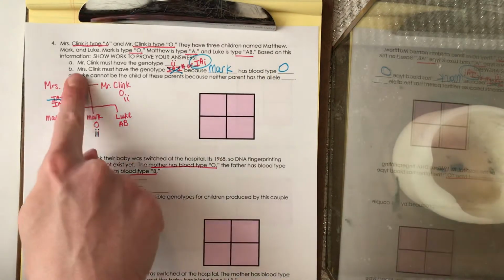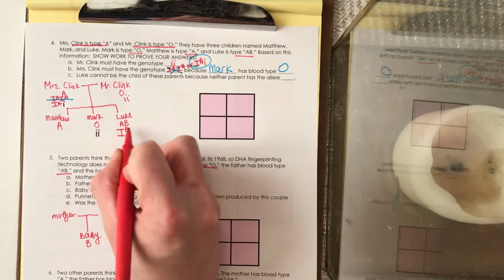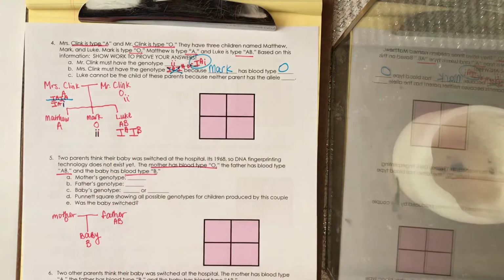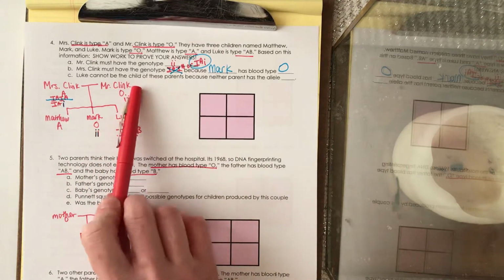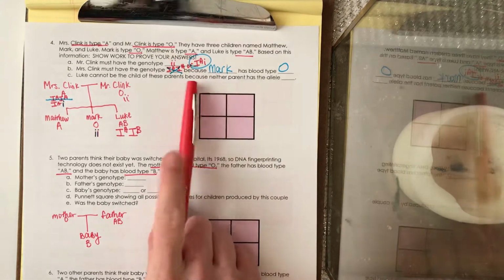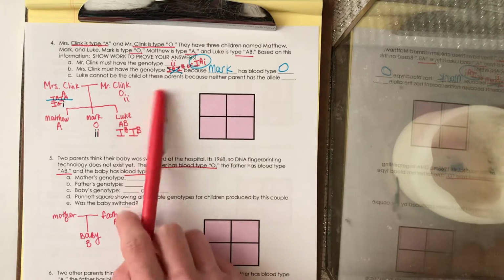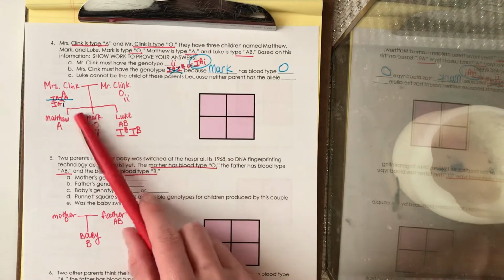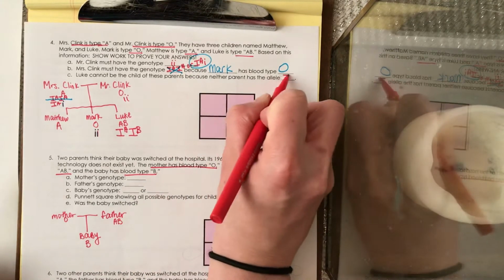Now, Luke, who's blood type AB, we know that his genotype must be IA, IB. Luke cannot be the child of these parents, right? He cannot be the biological child. He could be adopted, right? But he's not the biological child of these parents because neither parent has the allele IB.